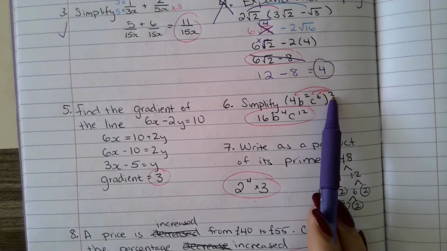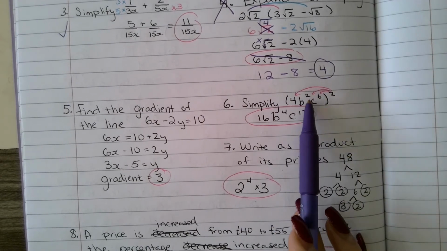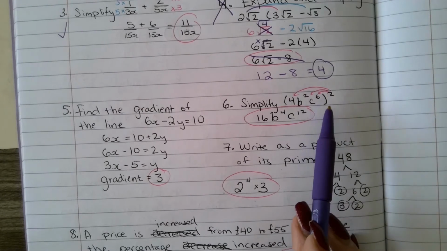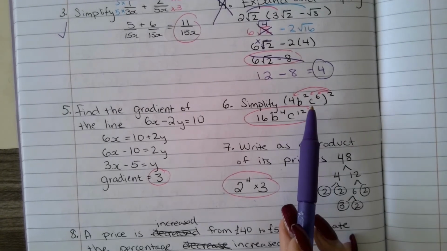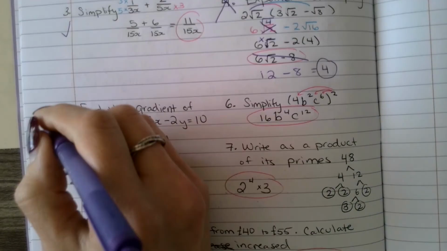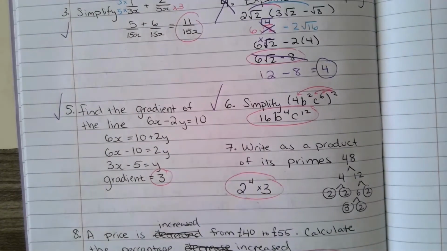Simplify, we have to make sure that 2 goes to all the powers. 4 squared is 16. B squared is b to the power of 4. And c to the power of 6 squared is c to the power of 16. So 5 and 6 are correct.